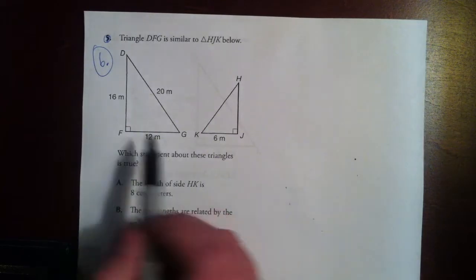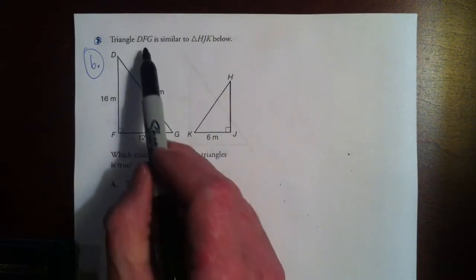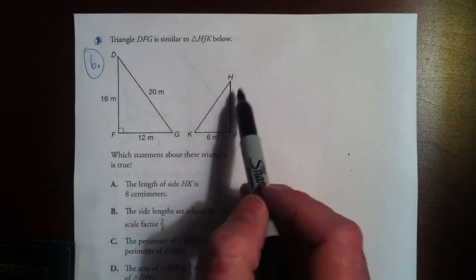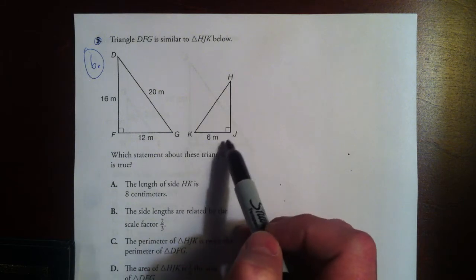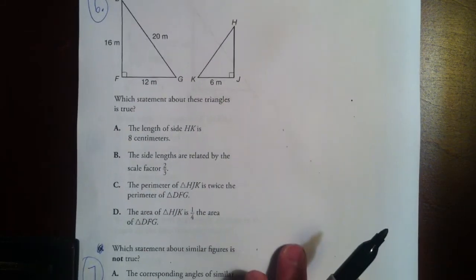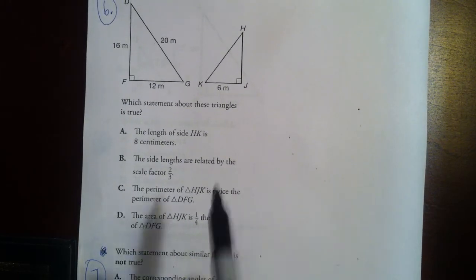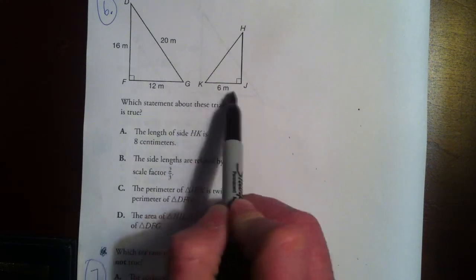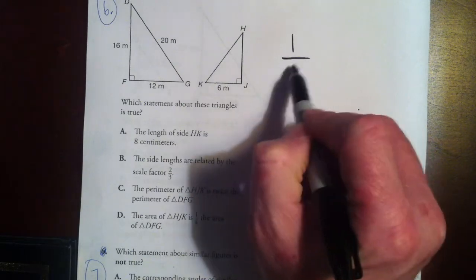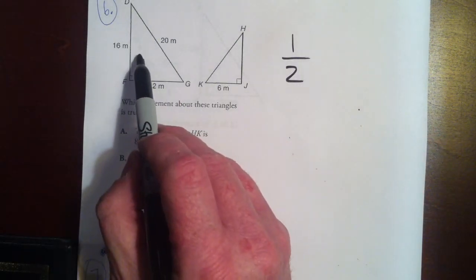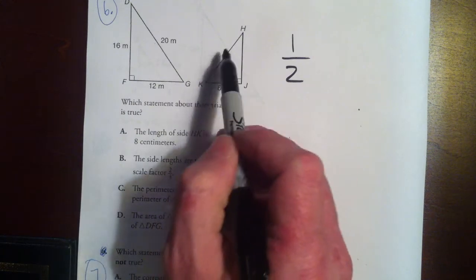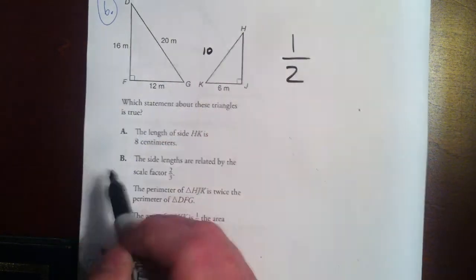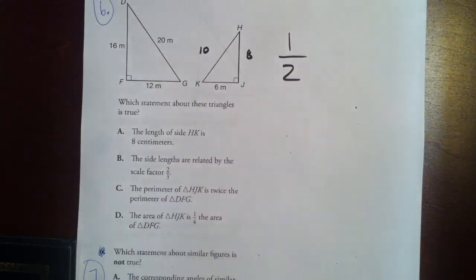Now be careful with this one, because this one has been flipped over. Triangle DFG and HJK. Which statement about these triangles is true? Now look, let's just go ahead and take a look. This one's base is 12 meters, and this base is 6 meters. So we have a scale factor or ratio of 1/2. In other words, you multiplied everything over here times 1/2 to get everything over here. And that would apply right here. 20 meters, therefore 20 times 1/2 is 10. 16 times 1/2 is 8.